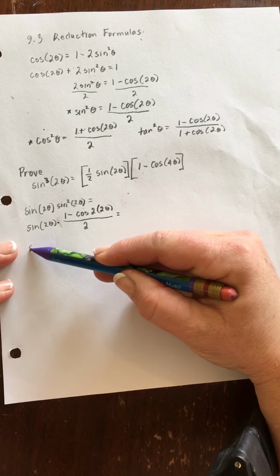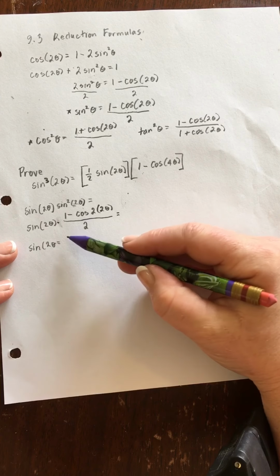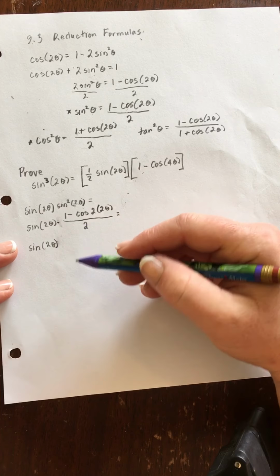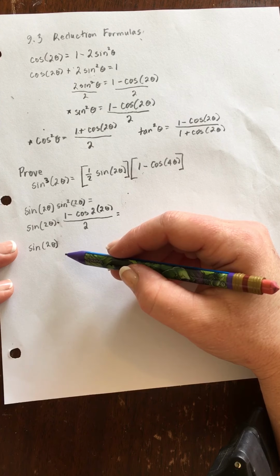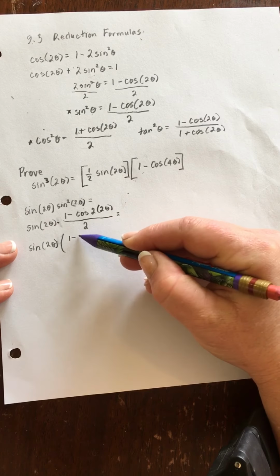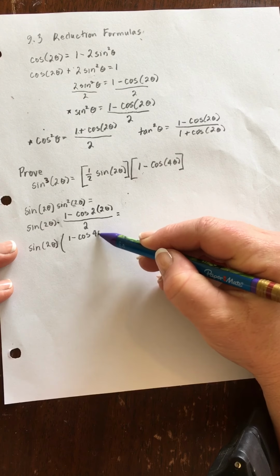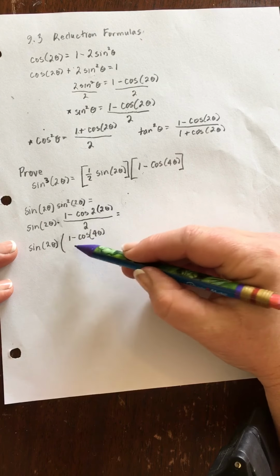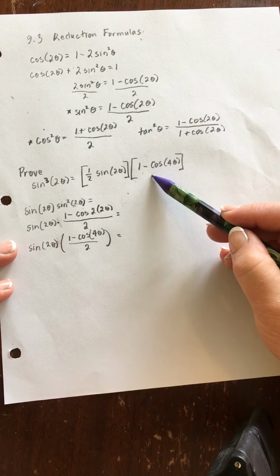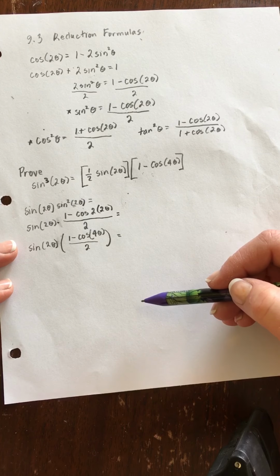I get sine of 2 theta times 1 minus the cosine of 4 theta, multiplying these two together, divided by 2. Still doesn't look much like this, does it? But I can get pretty close if I split this up.